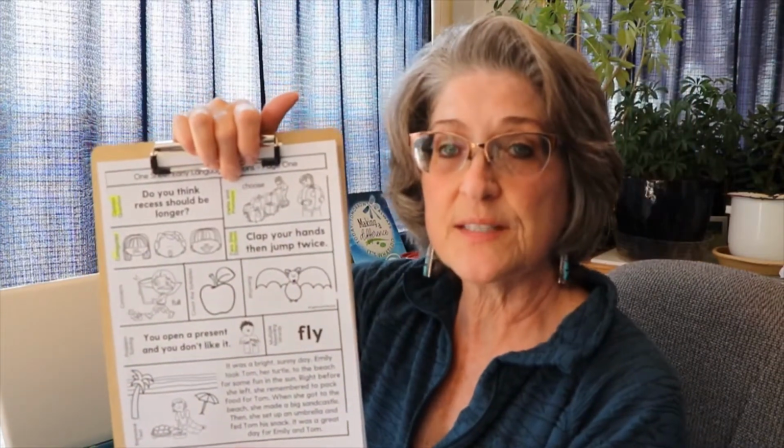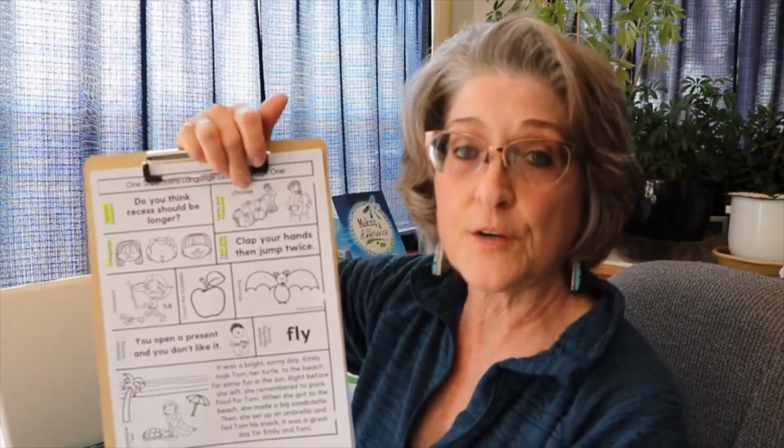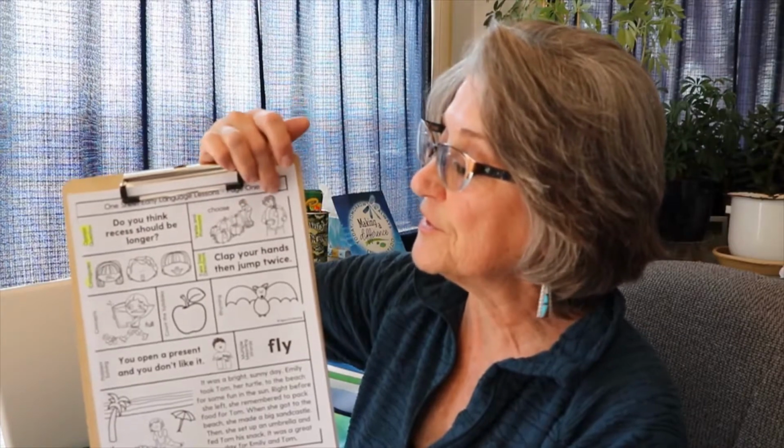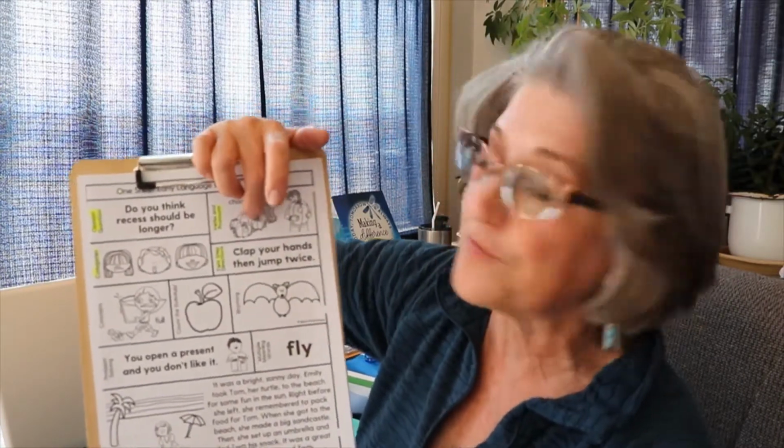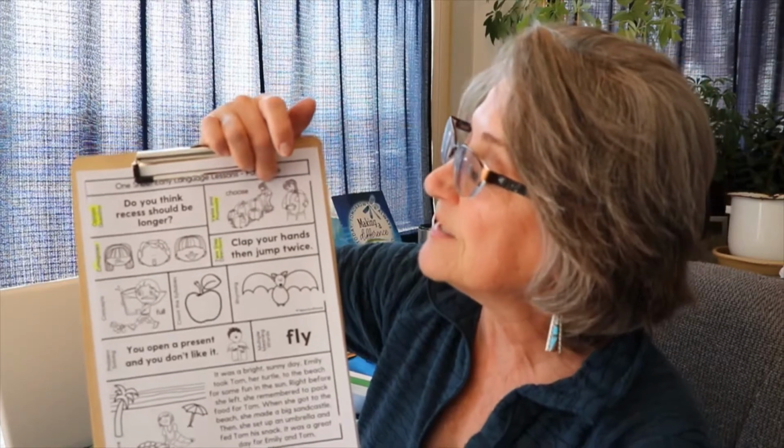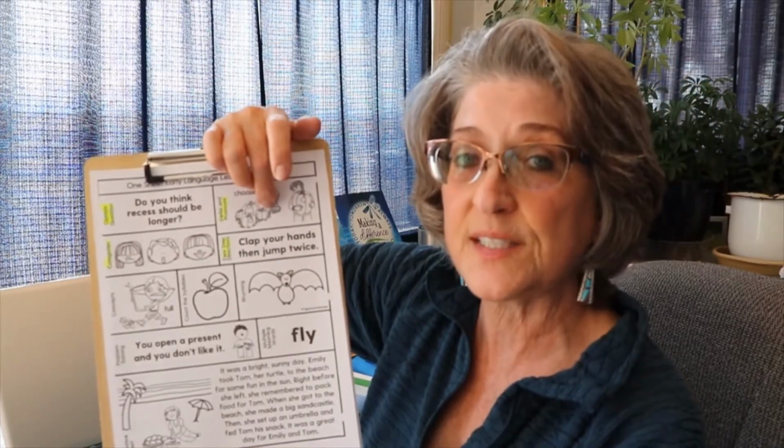The next box, verbs and pronouns, gives you a verb and two pictures. The first picture is a picture that we would talk about in present tense. So this is a little boy and this is a field of pumpkins. And we would say, he is choosing a pumpkin.